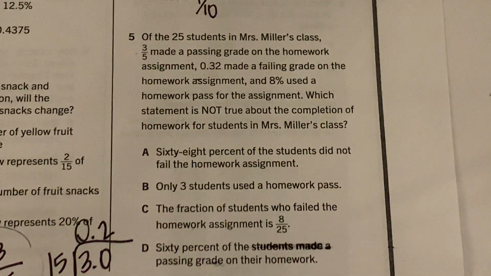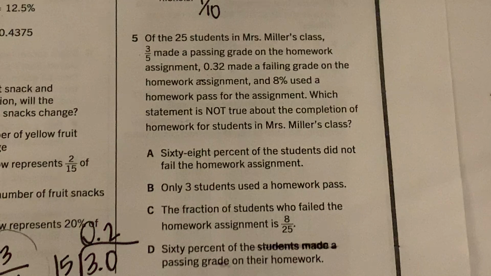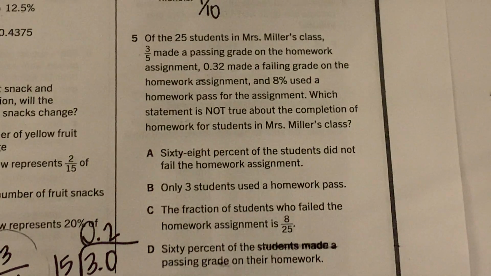Okay, number 5 says, of the 25 students in Miss Miller's class, 3/5 made a passing grade on the homework assignment. 32/100 made a failing grade on the homework assignment. And 8% used a homework pass on the assignment. Which statement is not true about the completion of homework from students in Miss Miller's class?